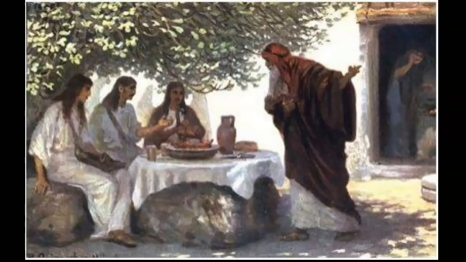Do not pass your servant by. Let a little water be brought, and then you may all wash your feet and rest under this tree. Let me get you something to eat so you can be refreshed, and then go on your way, now that you have come to your servant." "Very well," they answered. "Do as you say."